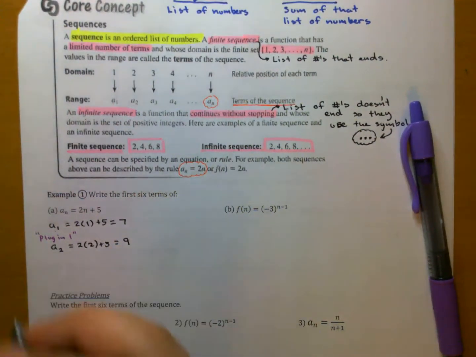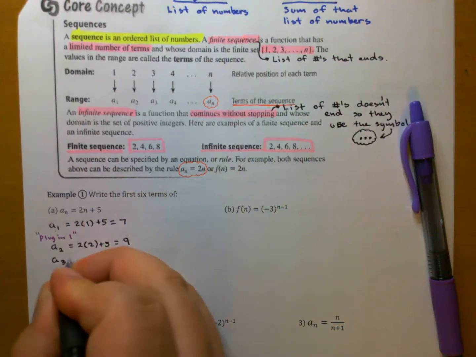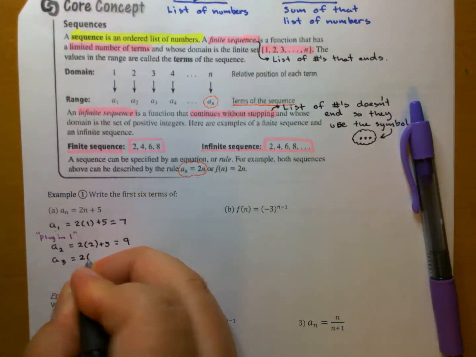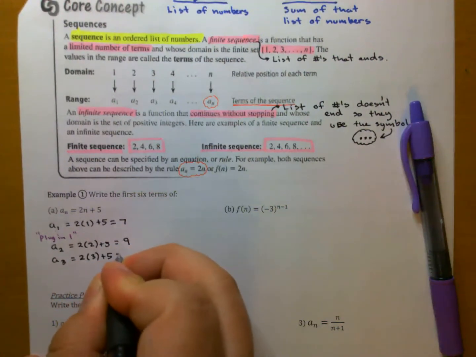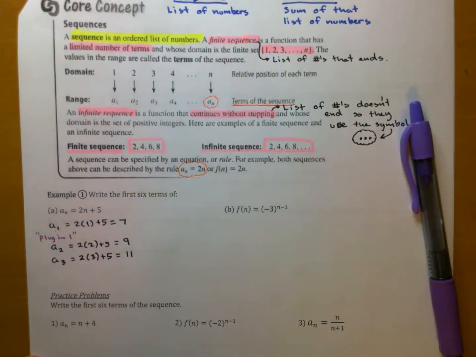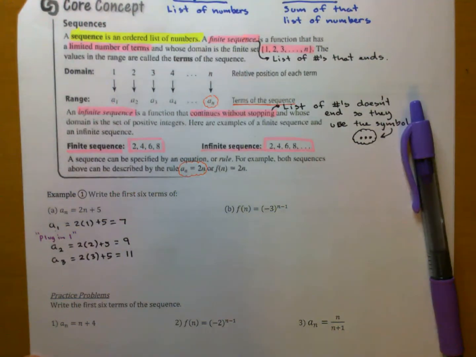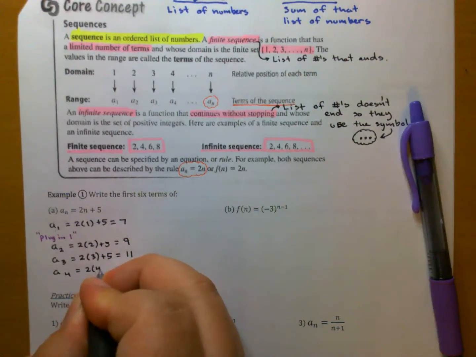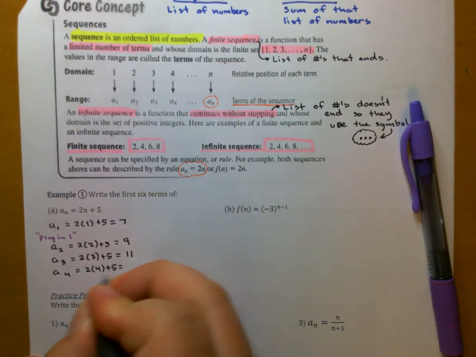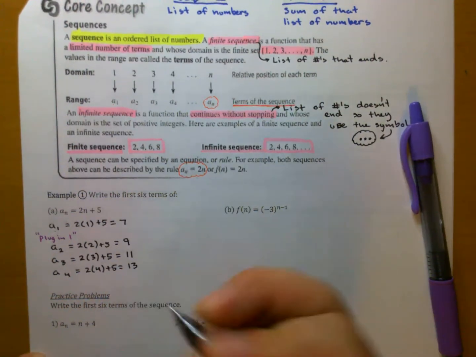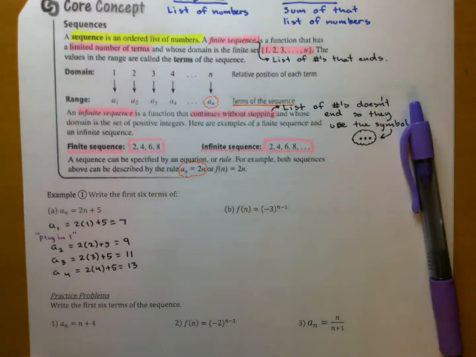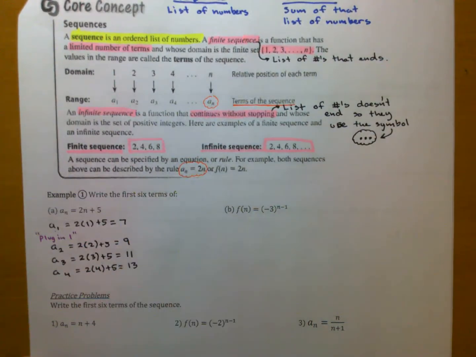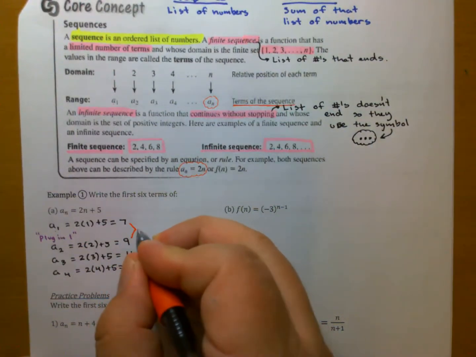They said they wanted the first 6, so I'll just keep going. A sub 3, well, then I'm going to plug in a 3. Plus 5 is now 11. Now I'm starting to notice a pattern. And if you notice a pattern, then feel free to start creating this list based on that pattern. Let me do one more here. A sub 4 would be 2 times 4 plus 5. Well, that's 8 plus 5. And I already knew it was 13 because I see a pattern here. If you notice, it's going up by 2.